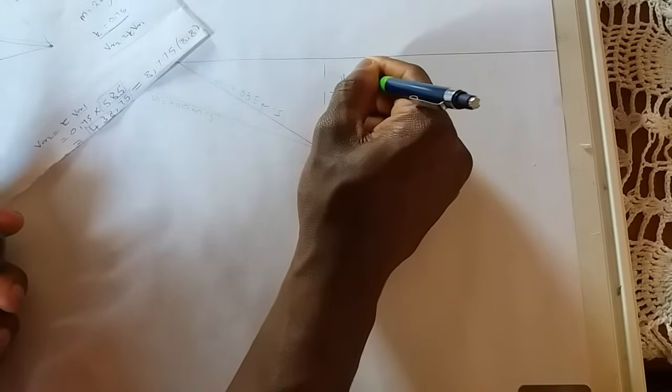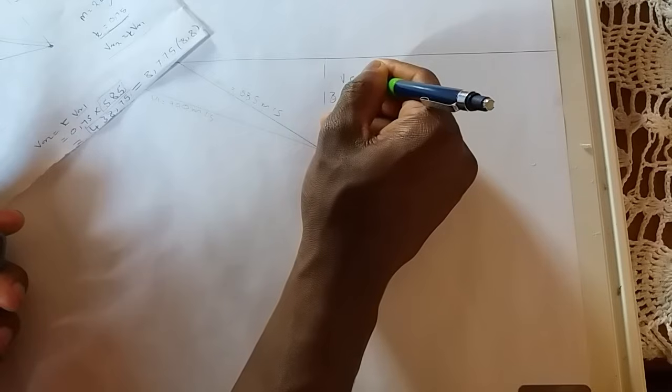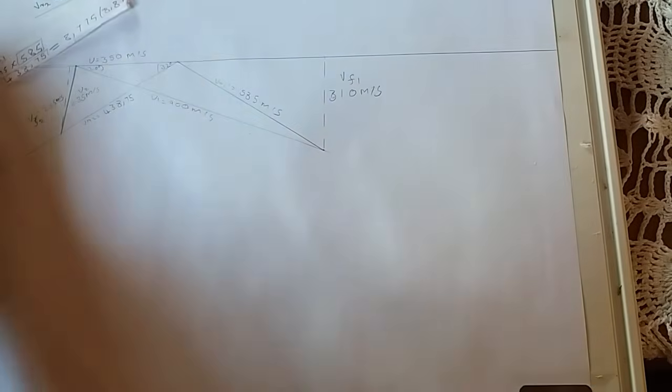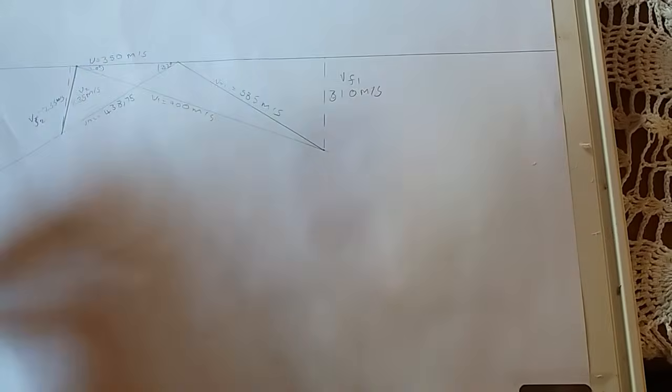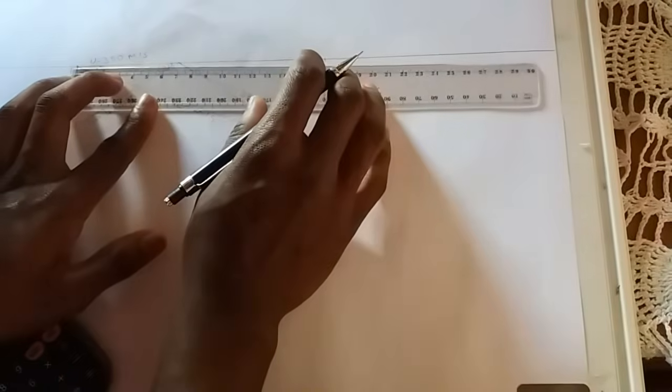That's our VF1. Yeah, this is our VF2, VF1. And then almost done. We are going to measure our wheel velocities.